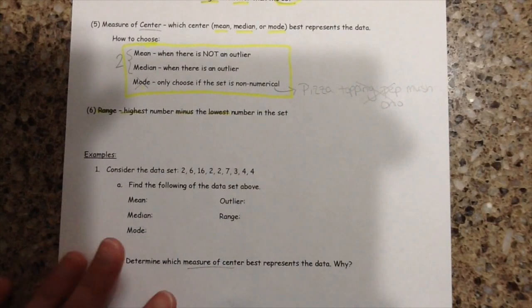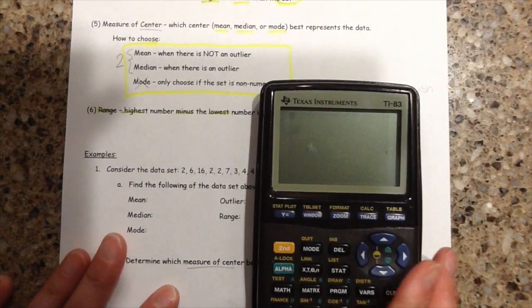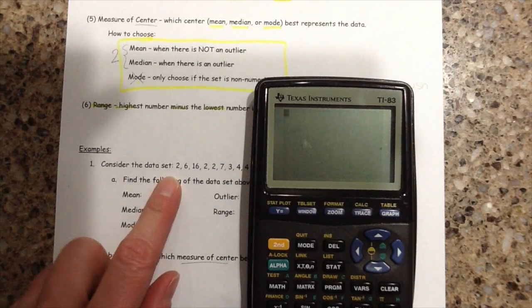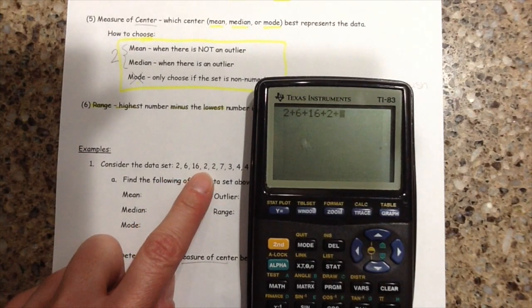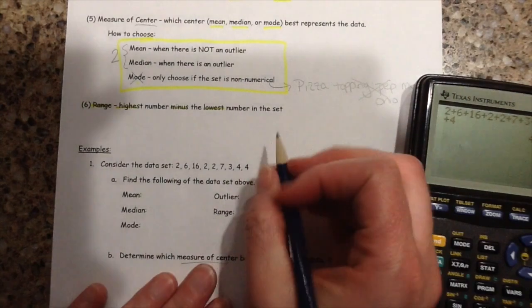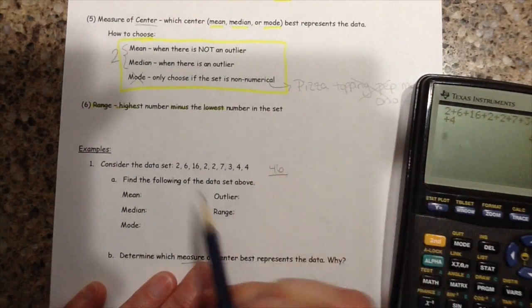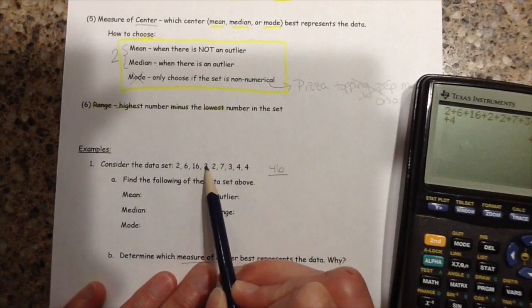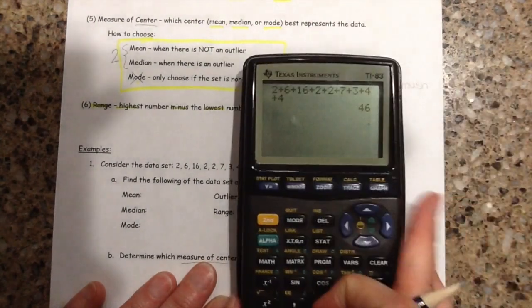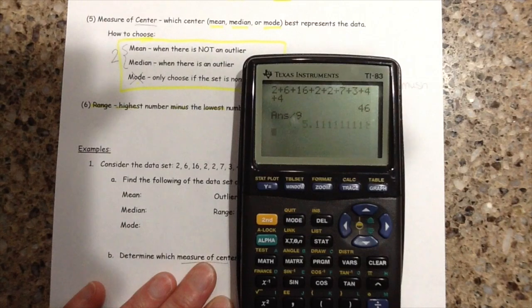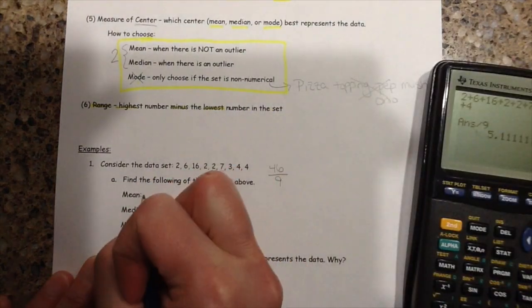So what I'm going to do is add them all together, and this just happens to be the graphing calculator that I have at home here. So I'm using an 83, but that's okay. If you notice, I just added them all together, and I got a total of 46. And if I count, there's 1, 2, 3, 4, 5, 6, 7, 8, 9 of them. So I'm going to go ahead and divide by 9. And I get about 5.1 repeating.